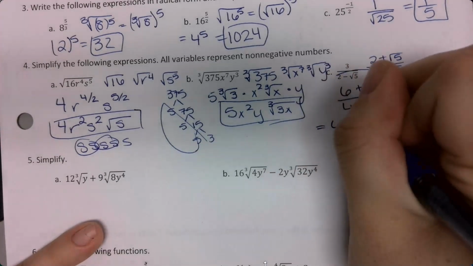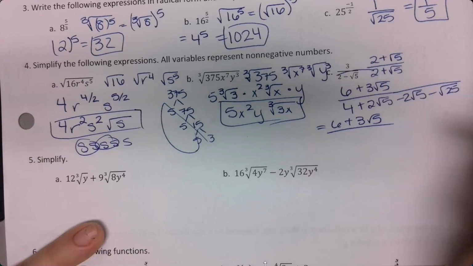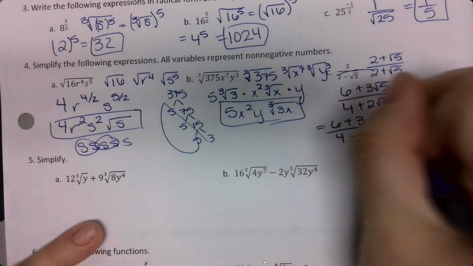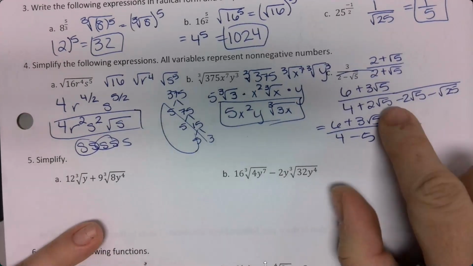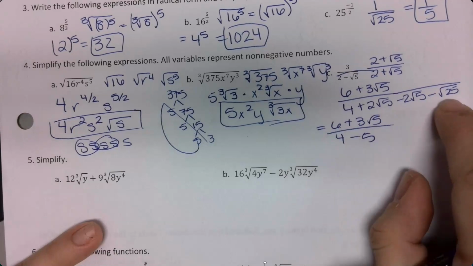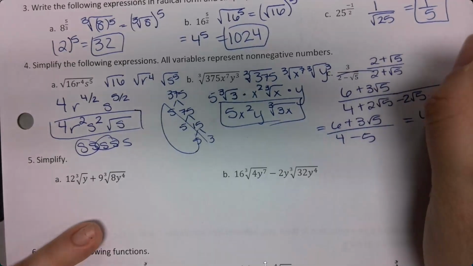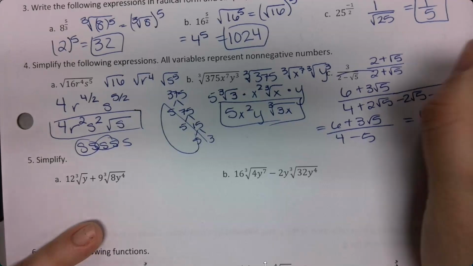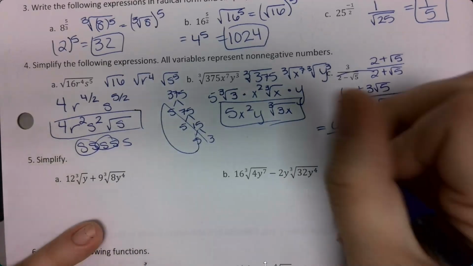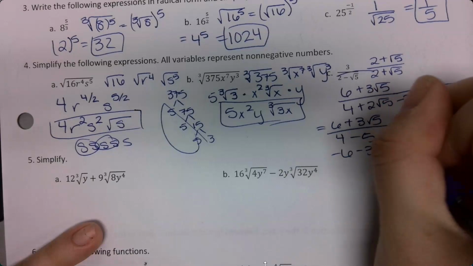Simplifying, the top stays the same for now. And then the bottom is going to turn into 4 minus 5, because the 2 square root of 5s cancel out, and the square root of 25 is 5. This is going to give me 6 plus 3 square root of 5 over negative 1. So I just need to change my signs. I have -6 minus 3 square root of 5.